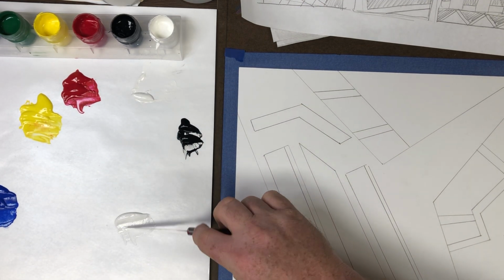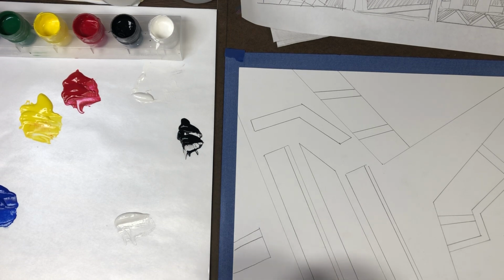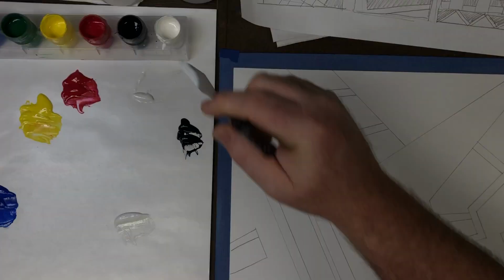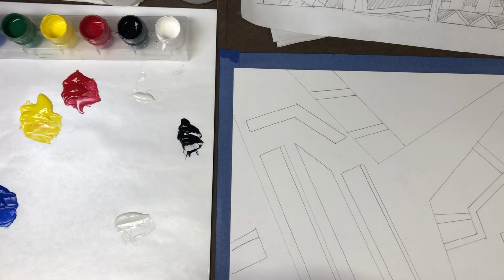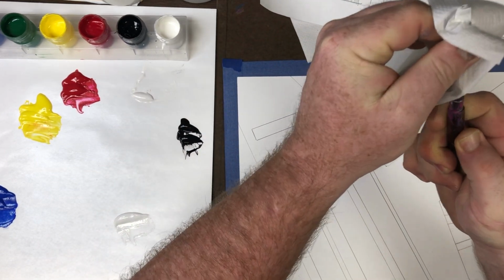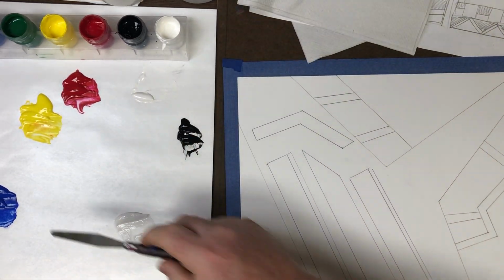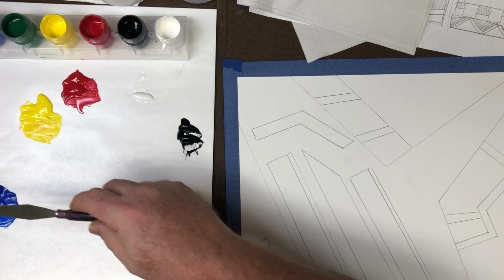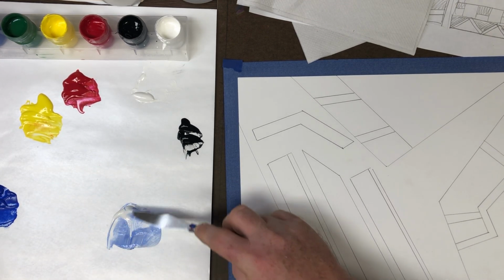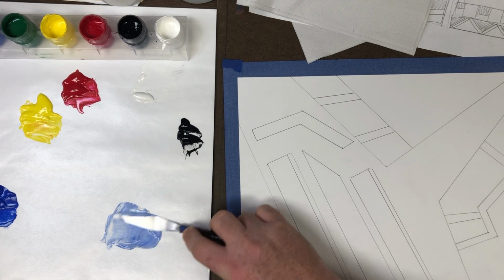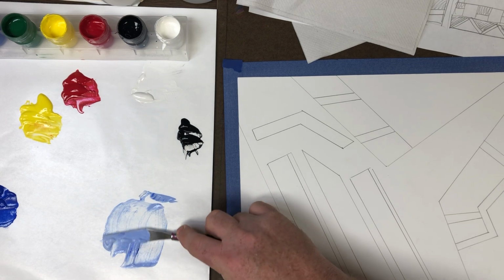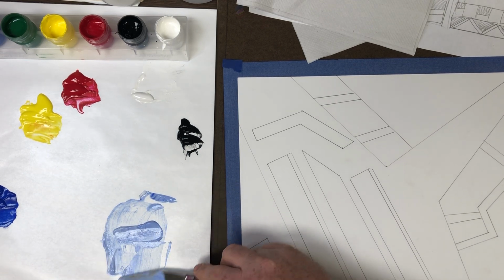This is called a palette knife here. And I had pulled my colors out first, because I don't want to cross-contaminate the colors and get everything all muddy. I'll clean that. I'll take a little bit of blue to put into this. So now I have a tint of blue, a light version of blue. And I think I want that a little bit lighter.